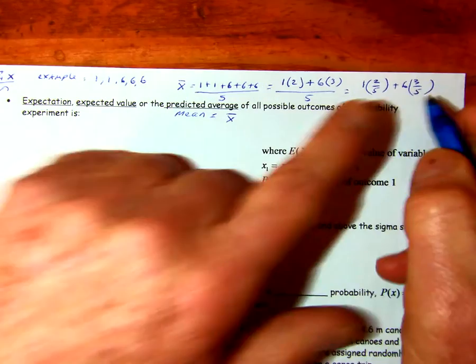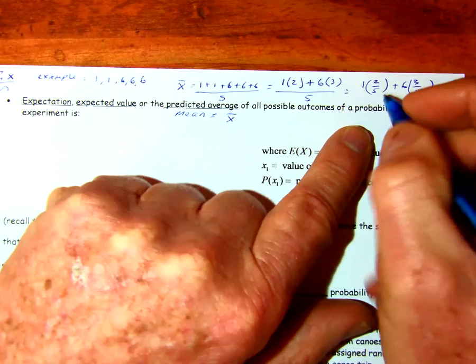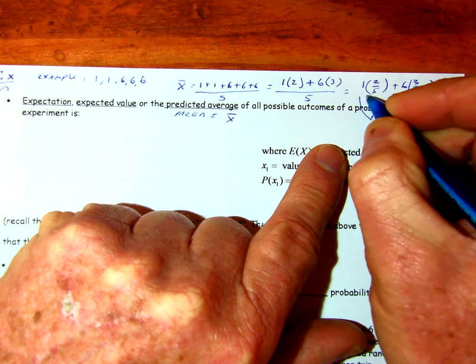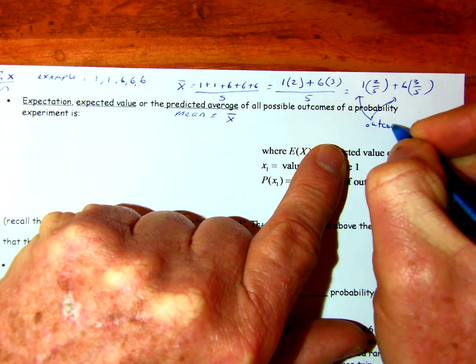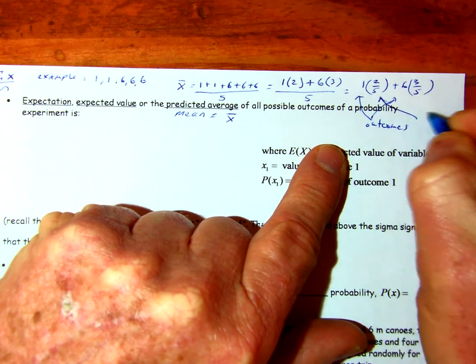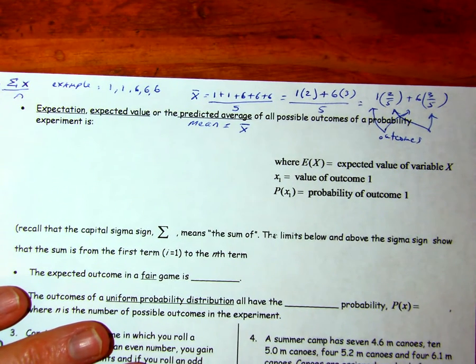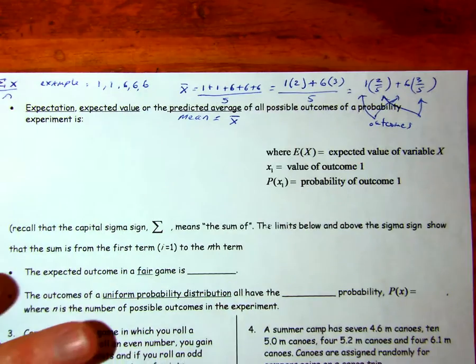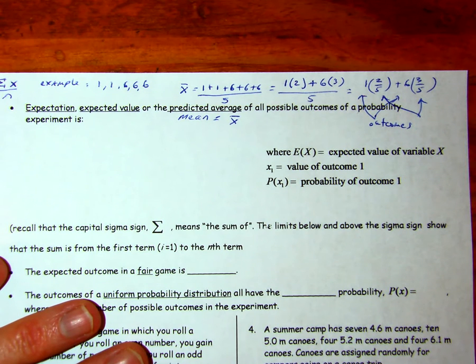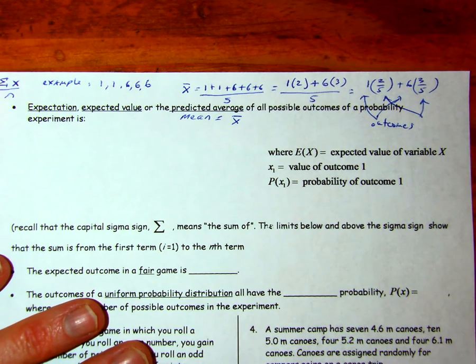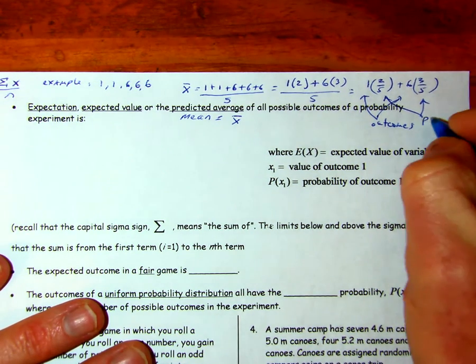But so the 1s are the outcomes. What is the 2/5 and the 3/5? The 1 and the 6 are the individual outcomes, and the 2/5 and the 3/5 are the... what? Well, the 2/5 is the probability of getting a 1, right? We had 5 trials, and 2 of them were 1. So 2/5 of the time you get a 1, right? And 3/5 of the time you got a 6, so these are probabilities.